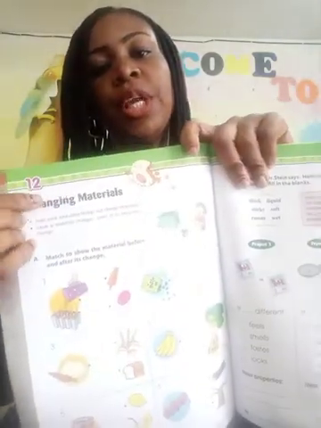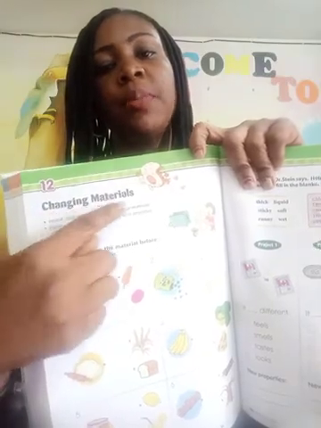Okay, so I would like you to turn your workbook to page 306. You'll find that in the green pages, page 306. And you write the date also. That's the first thing we do. Today is Wednesday, January 20, 2021, page 306. And there you find the topic, changing materials. Changing materials.